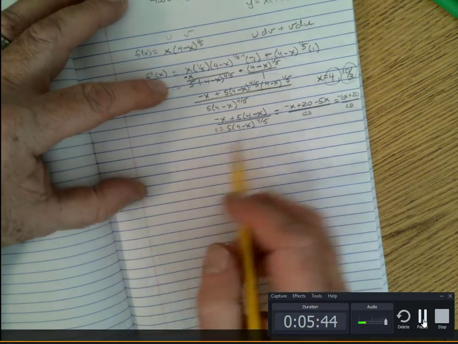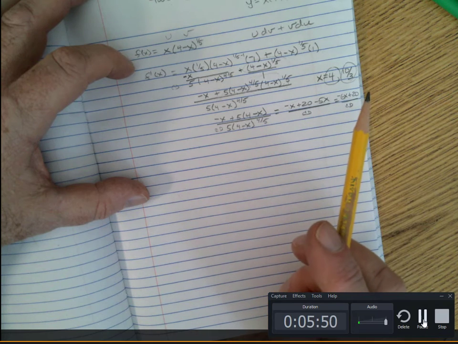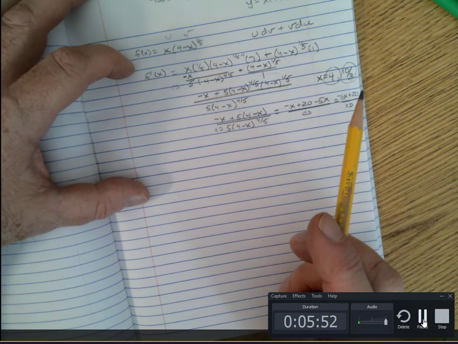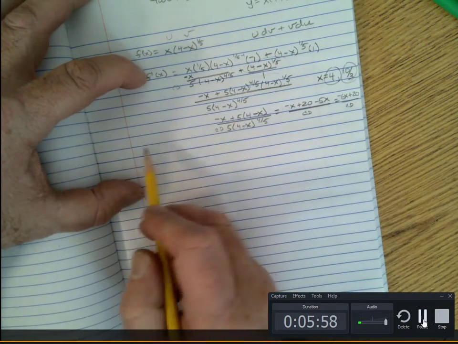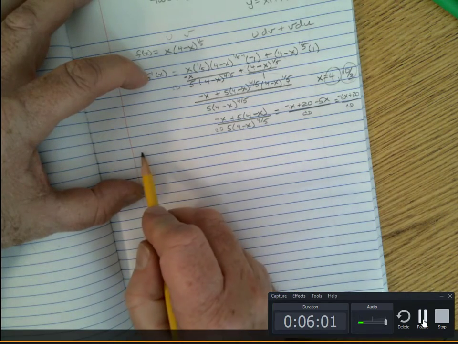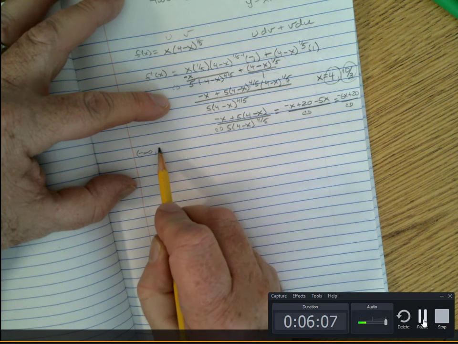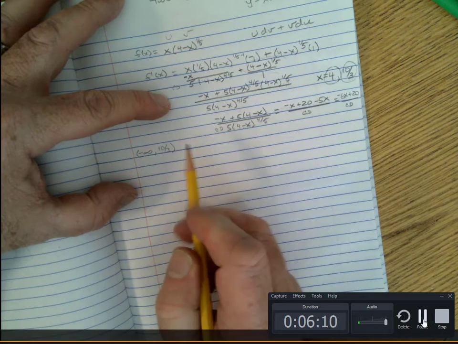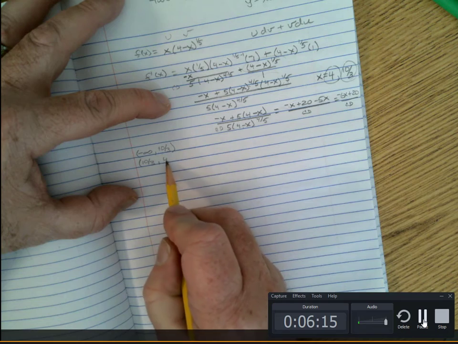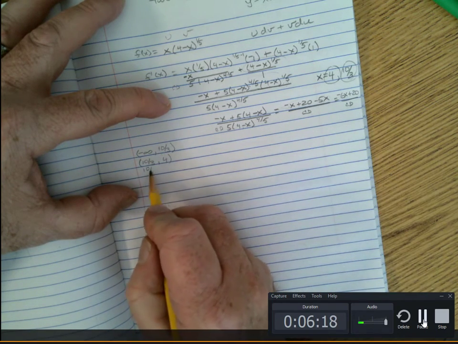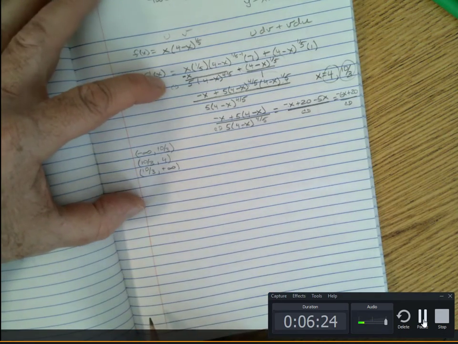Now, for the first derivative test, we need to check these intervals. Our intervals are going to be from negative infinity to 10/3, which is 3 1/3. Our other interval is going to be between 10/3 and 4. And our other interval is going to be from 4 on to positive infinity. So those are our intervals.